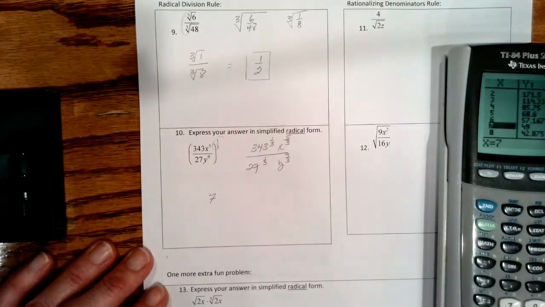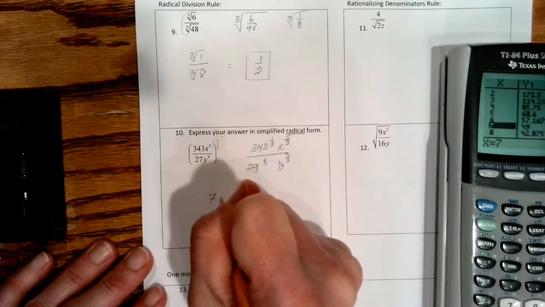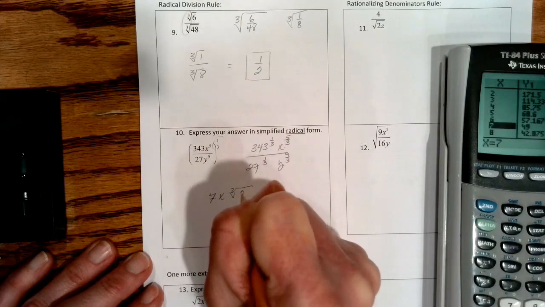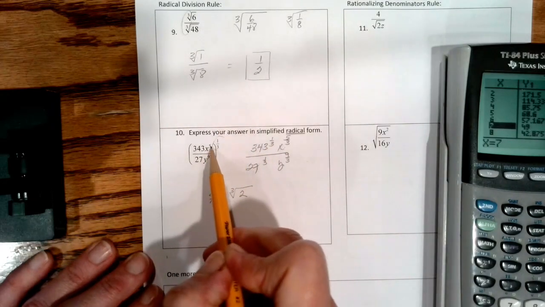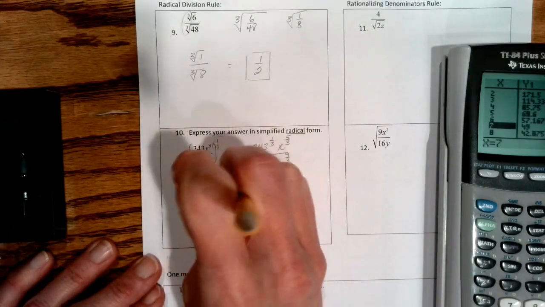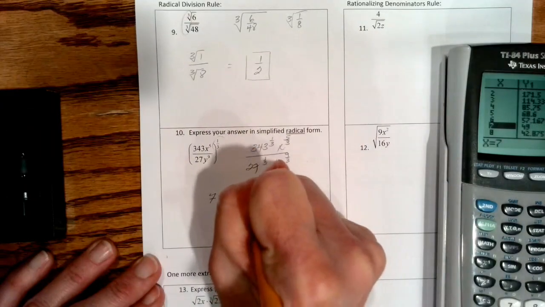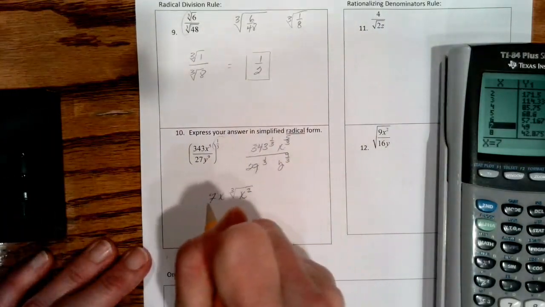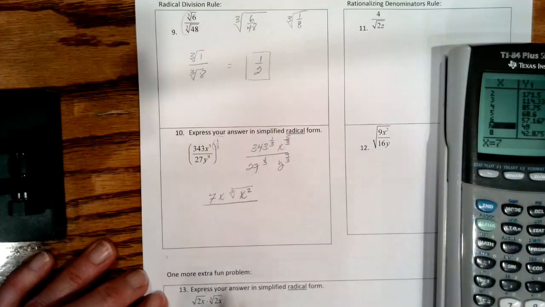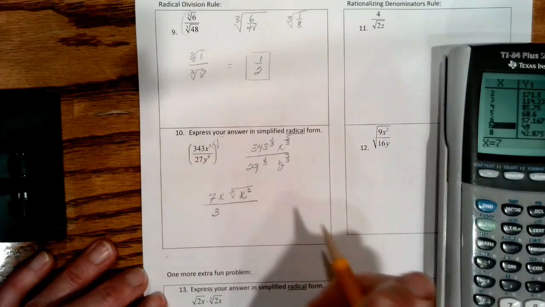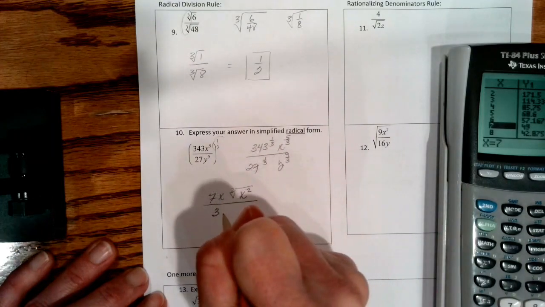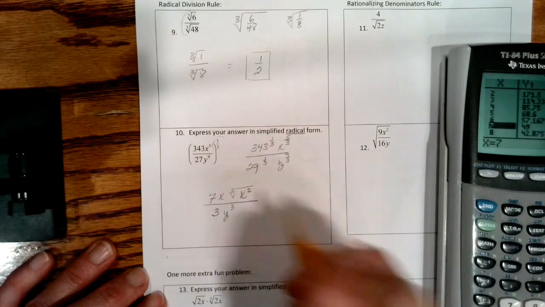X, when I go to simplify that, 3 x's come out as 1, and it's going to leave 2 x's inside. I had 5 x's. Here's 1, 2, 3, and inside 4, 5. In my denominator, cube root of 27 is 3. Y to the 9/3 power is y cubed.